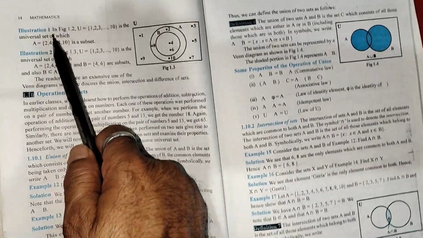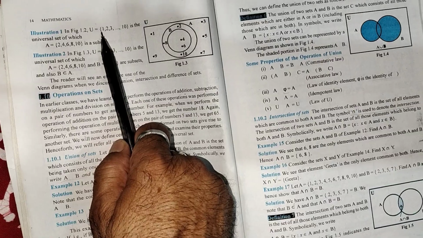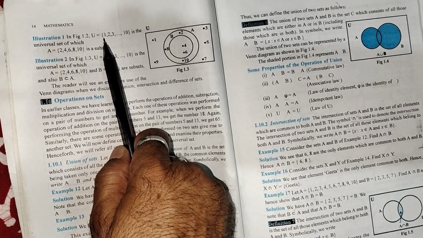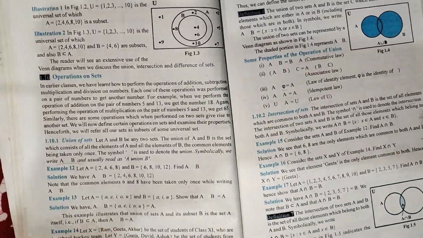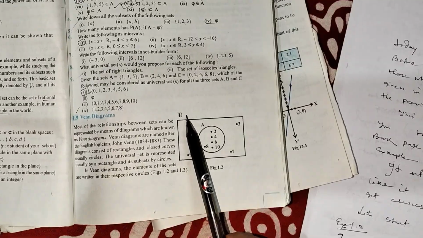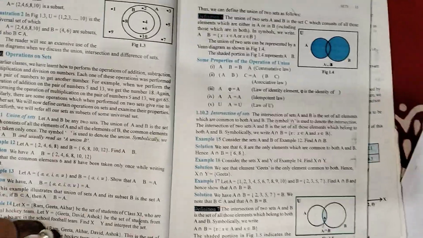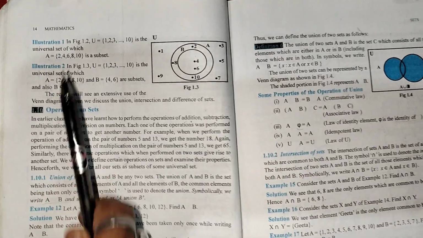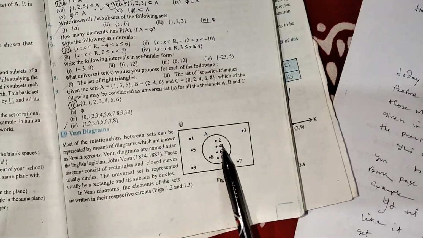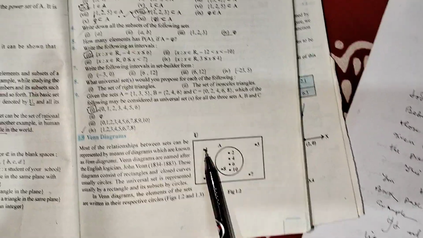Illustration 1, figure 1.2: U has the elements 1 2 3 4 5 6 7 8 9 10. All the elements are in the universal set U. In it, A is 2 4 6 8 10. Understood? It's a subset of this universal set U.